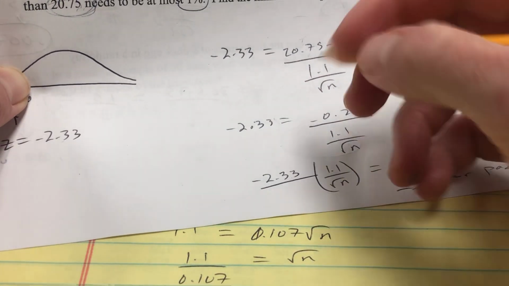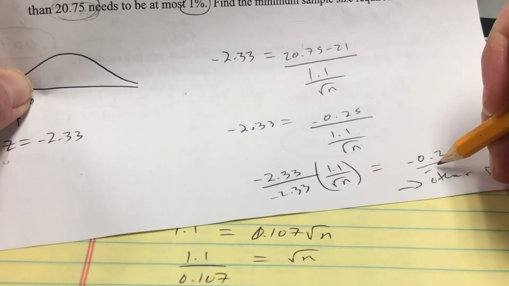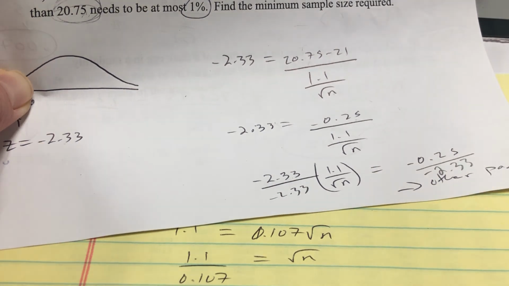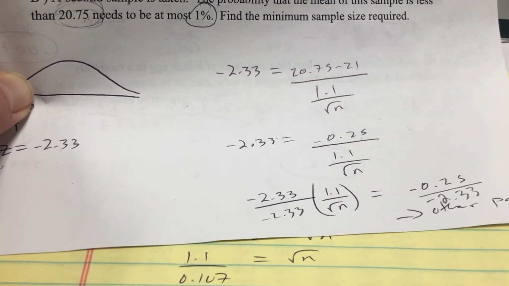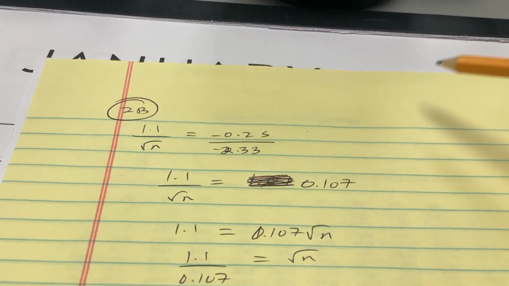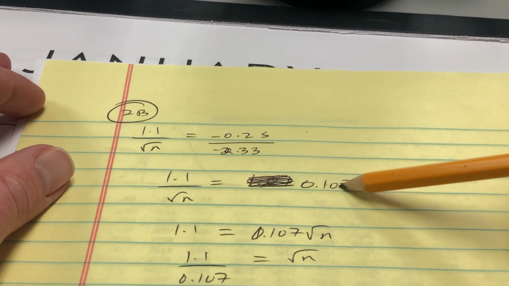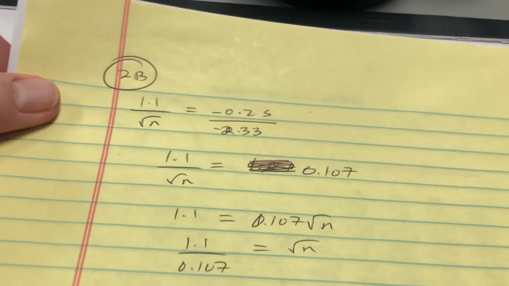So when I'm right here, I'm going to now divide both sides by negative 2.33. A negative over negative is positive. Good. We're talking about sample size. We can't have any negatives in here. So this is now going to cancel. Now I'm going to be left with that, which is roughly that, okay?